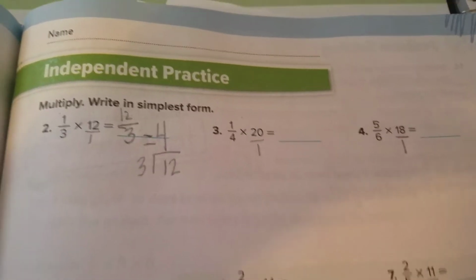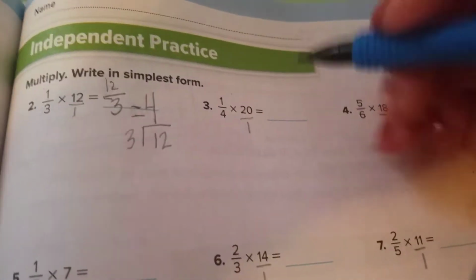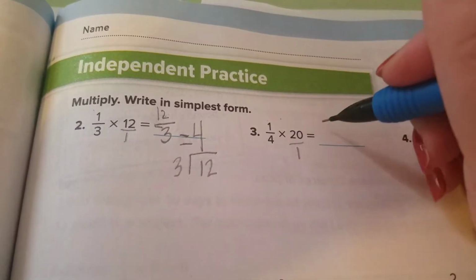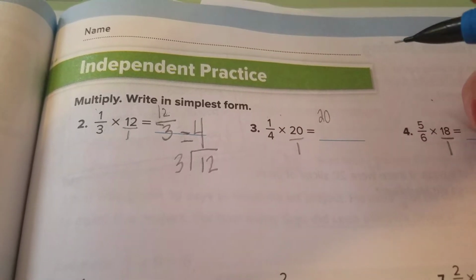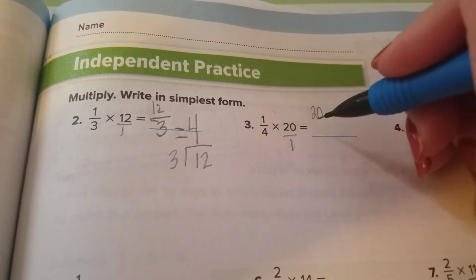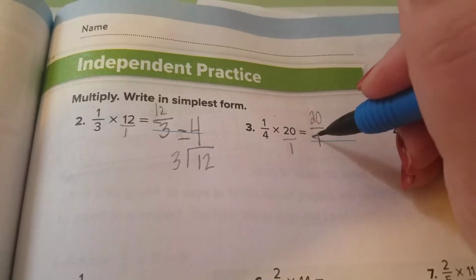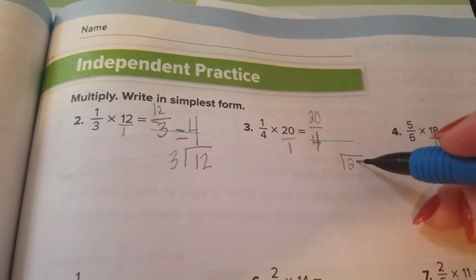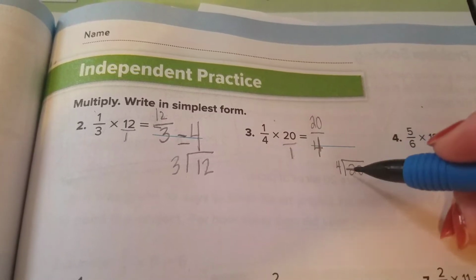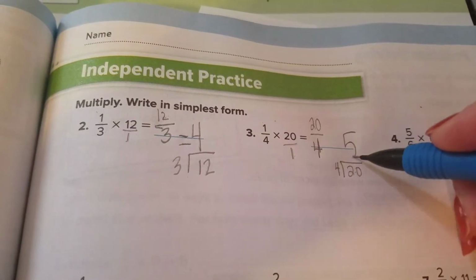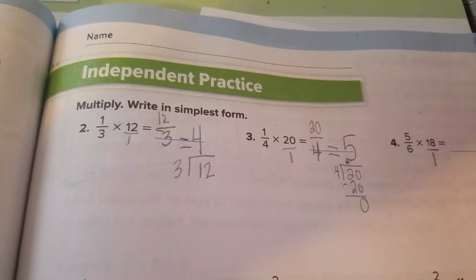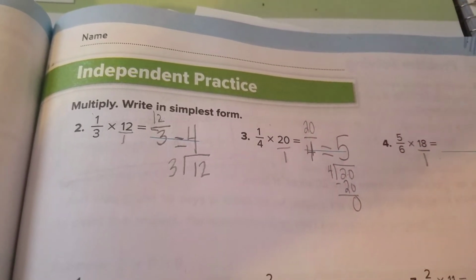Let's look at number 3 here. On top, multiply my numerators. 1 times 20 is 20. On bottom, 4 times 1 is 4. Improper fraction. 20 goes in, 4 stays out. How many 4's go into 20? 5. Nothing left over. 1/4 times 20 equals 5.